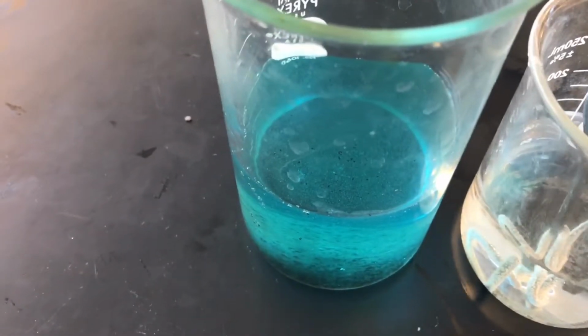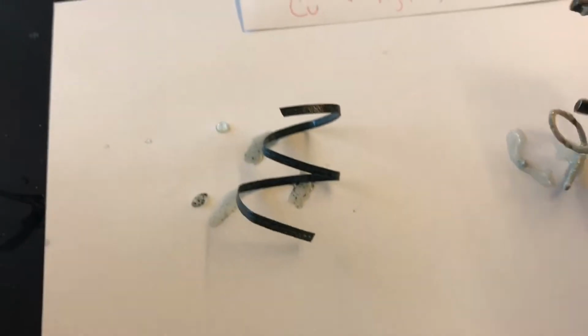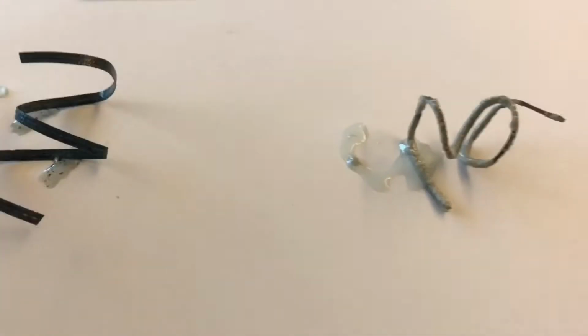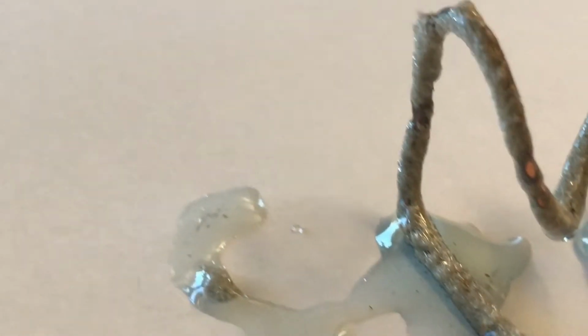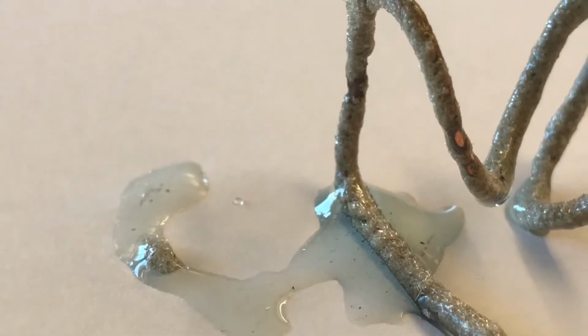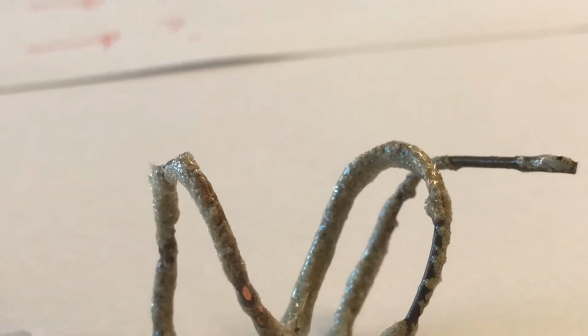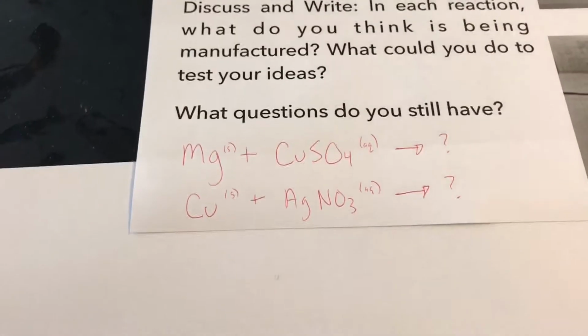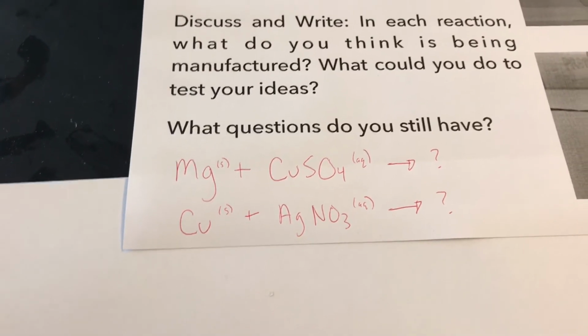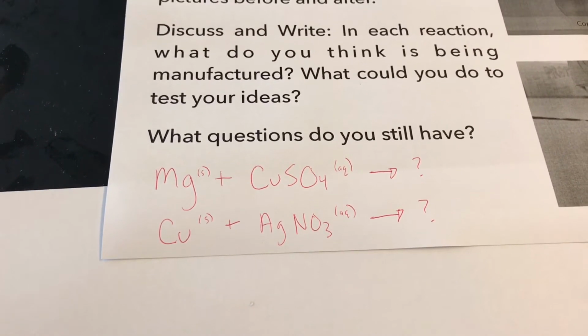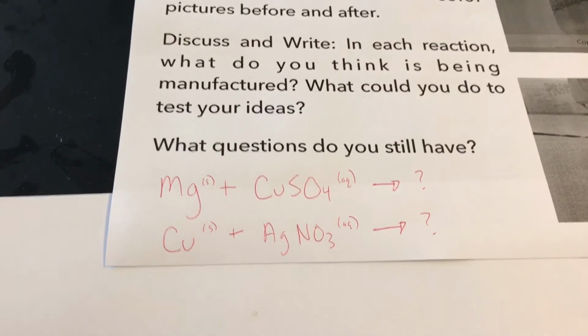Okay? This one is pretty much crazy looking now. It looks almost like a caterpillar. And so I'm going to take out, hopefully I don't break off a whole bunch of it, but here you go. All right, this is our after picture now for the copper wire. Take a look at that substance that's growing on the outside. Again, take a look at our reaction. What do you think is happening, and what do you think is being manufactured? So watch the video again, if you have to look at the before, the during, and the after.